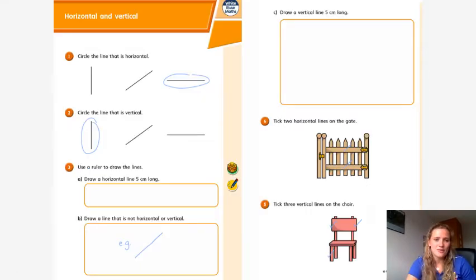So the answers. For number 1, you should have circled the horizontal line, the one going across, and for number 2, vertical going down. Then for question 3, you should have drawn a 5 cm long line going horizontal, so it should have gone across using a 5 cm ruler line. Now you could have just drawn an example of a line if you didn't have a ruler. Draw a line that is not horizontal or vertical, so it should have been any sort of diagonal, because obviously it's not horizontal and it's not vertical.